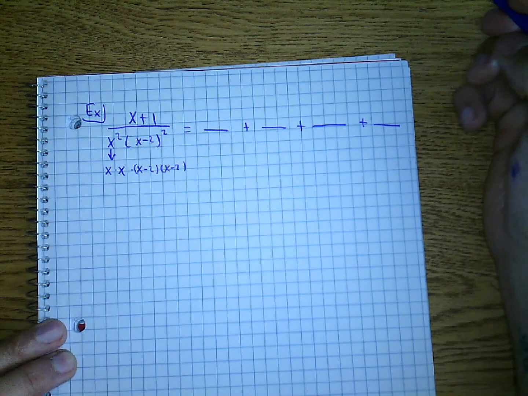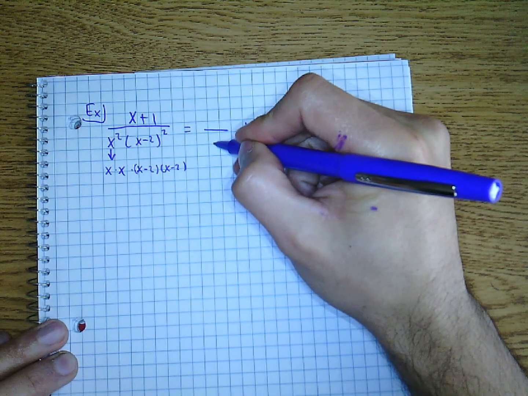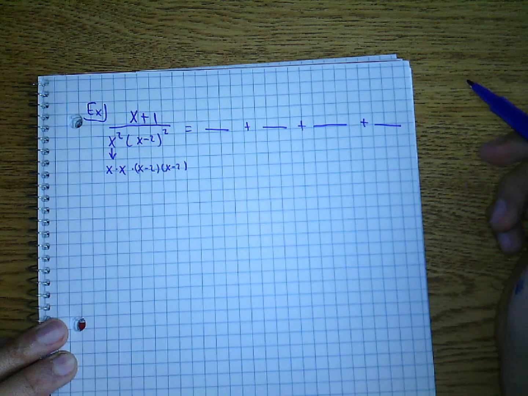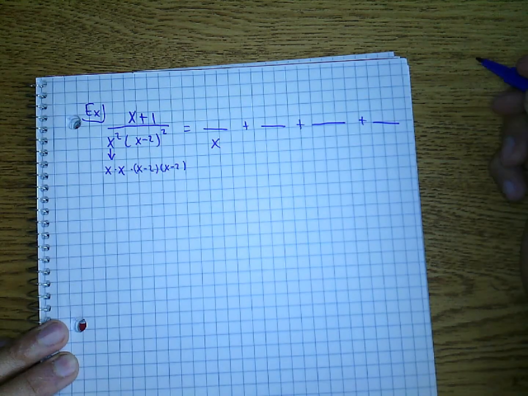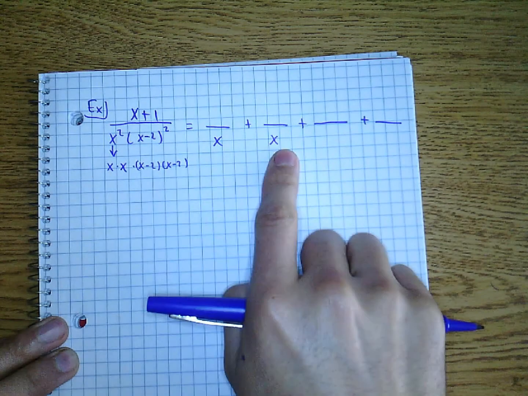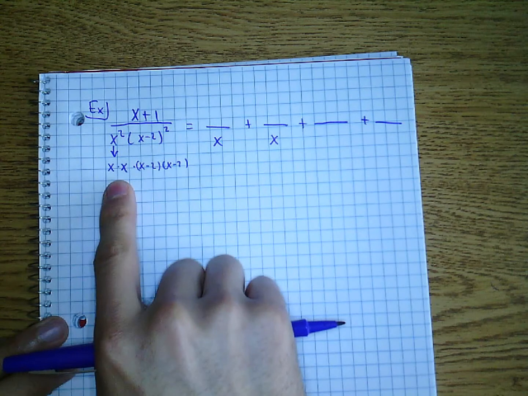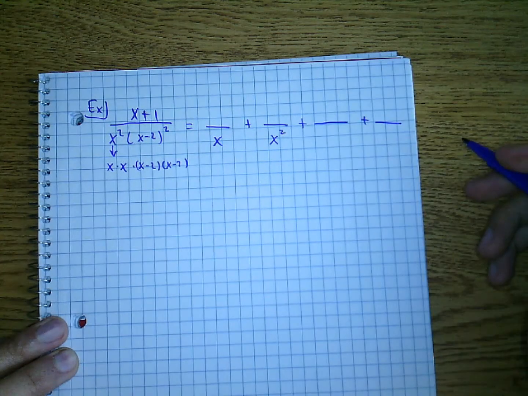On the denominator. Second one? X. And that's where you've got to be careful, because it's repeated, right? It's the same one, so you have to go up by a power. Cool? So the first one's going to be to the first power, and then the second one's going to be to the second power. Cool? What's the third fraction going to have?